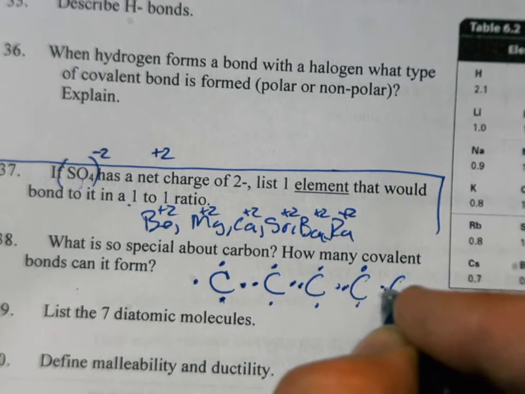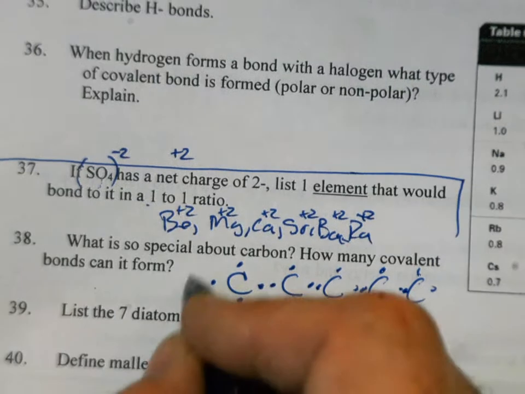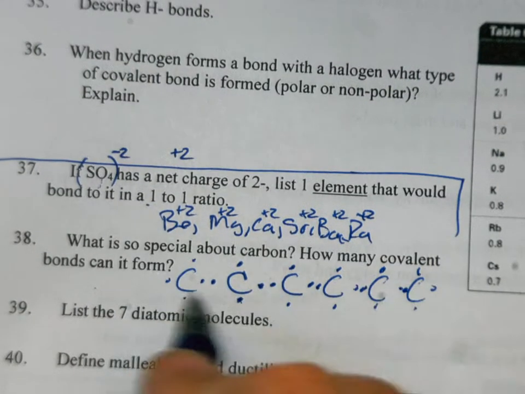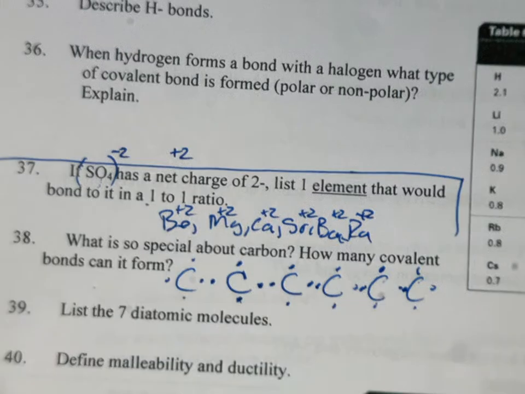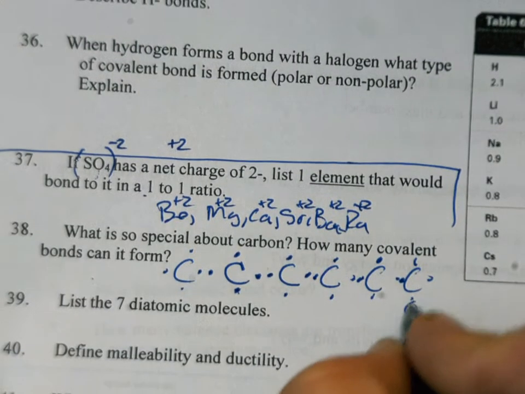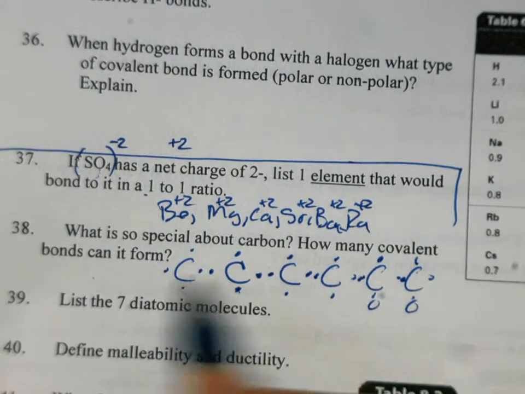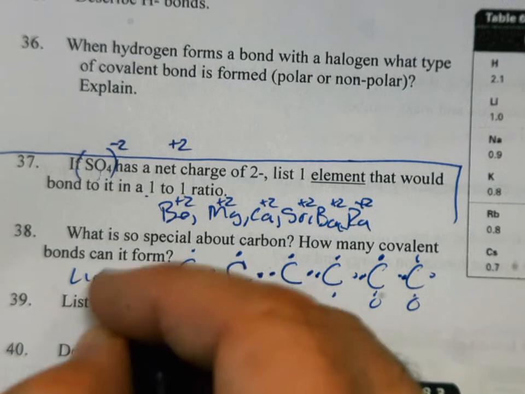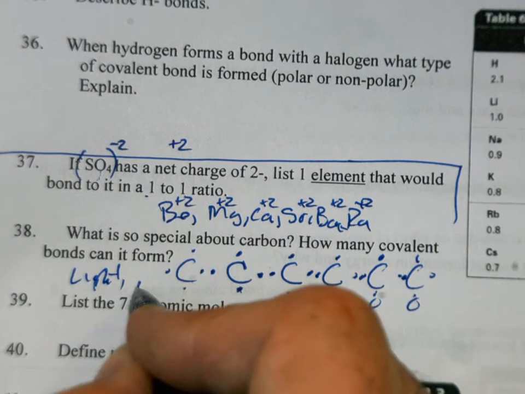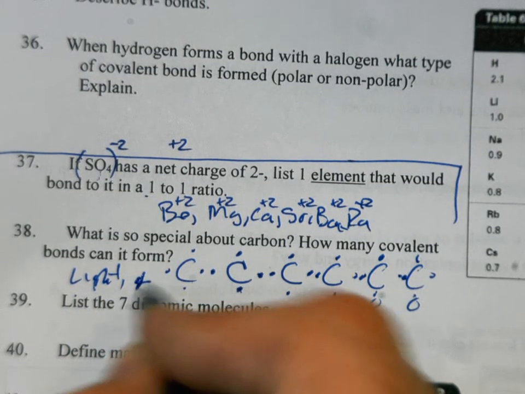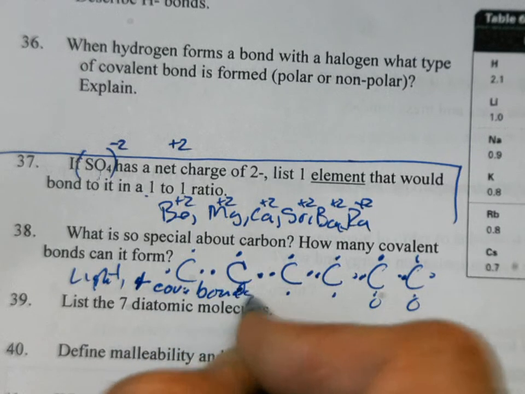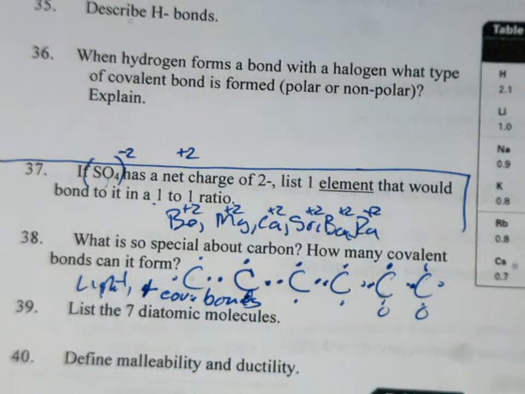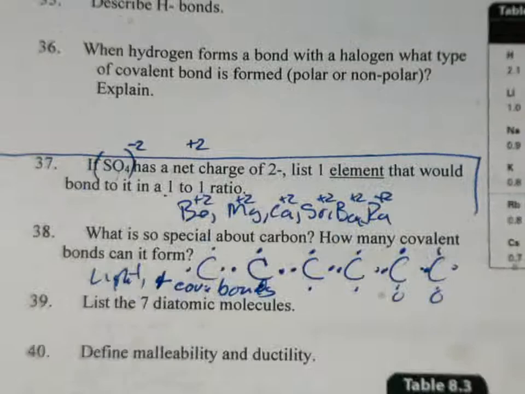What I've drawn here, you don't necessarily need to draw this, but this is the backbone to a sugar molecule. We've got a pair of covalent compounds here, and they'll tend to then attach to an oxygen and so on. But carbon is very light and makes 4 covalent bonds. That's the big deal about carbon. And so it's very common in life.